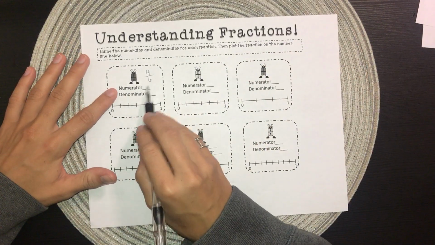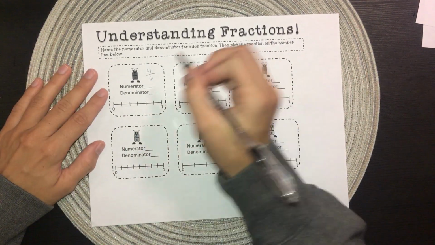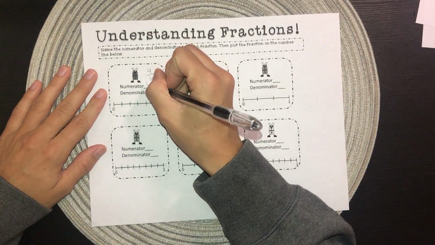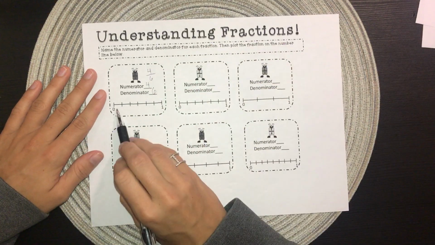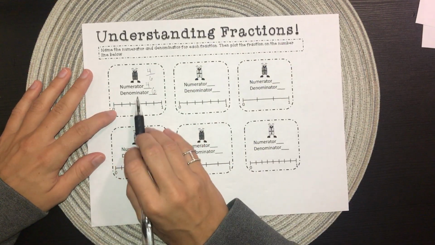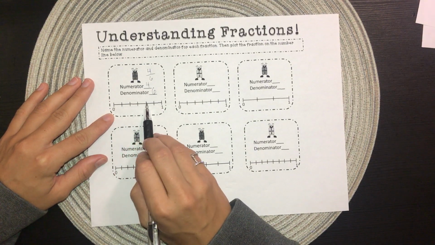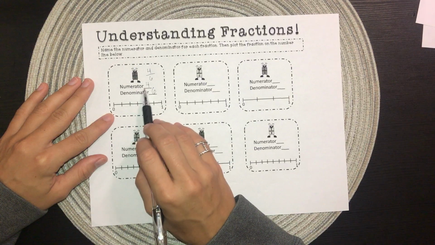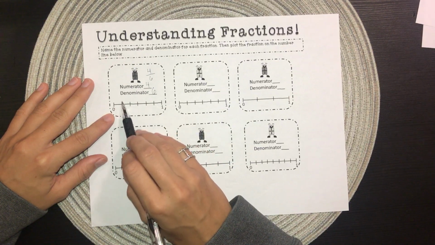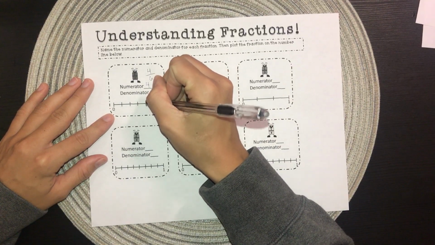So it wants us to say what the numerator is, the denominator is, and then find it on our own on the number line. So the numerator would be 4, because that's the number at the top. The denominator is 6. And then if we look down here, we should have 6 total parts since that's the denominator, but let's check. So 1, 2, 3, 4, 5, 6. And we want to mark where this would be at 4/6. So 1, 2, 3, 4. So it'd be right here.